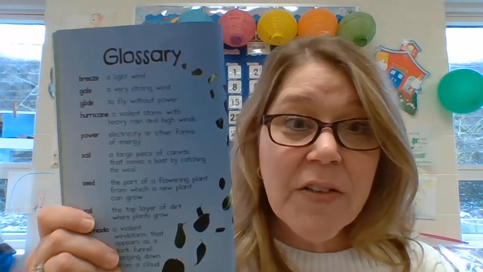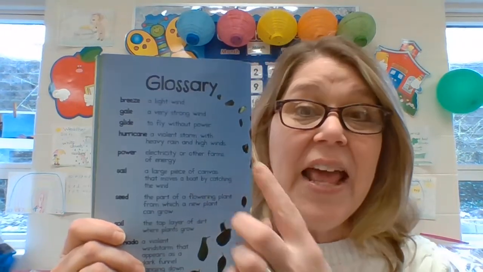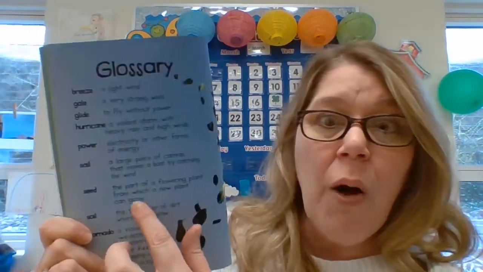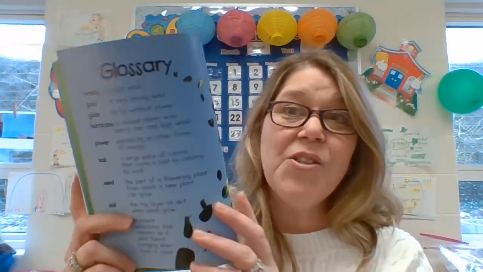Okay, now this is another part of this book that I really like. It's a nonfiction book. It gave us a lot of real facts and information. This is called the glossary, and you're probably going to see some of these in your books you read next year at school. And it just tells you different words that were important that were in the book. And if you don't know what it means, it gives you the definition. So for breeze, it says a light wind. Oh, here's one down here, a seed. It says the part of a flowering plant from which a new plant can grow. So it tells you what all these words are. Some of them might be new to you. So that is a great one to have.